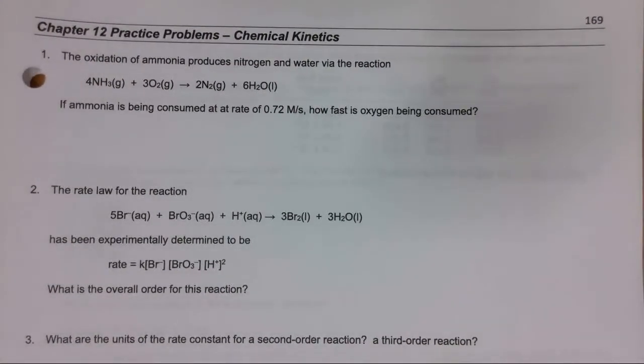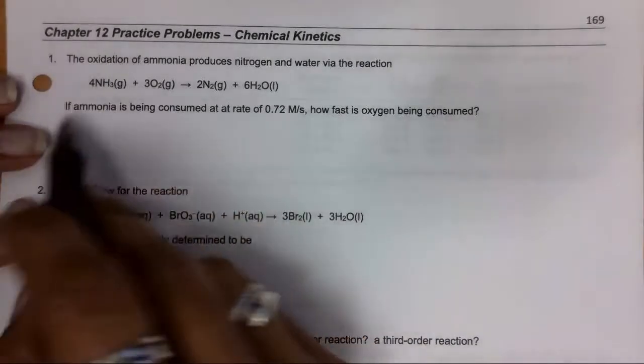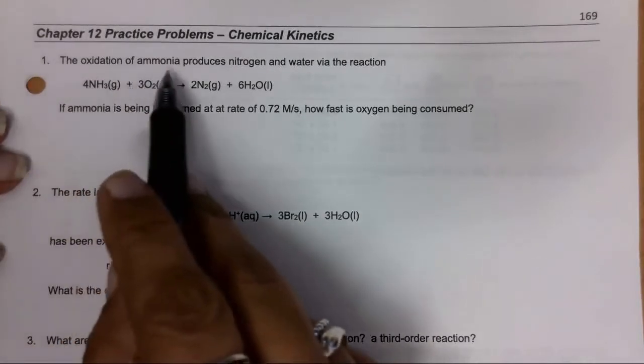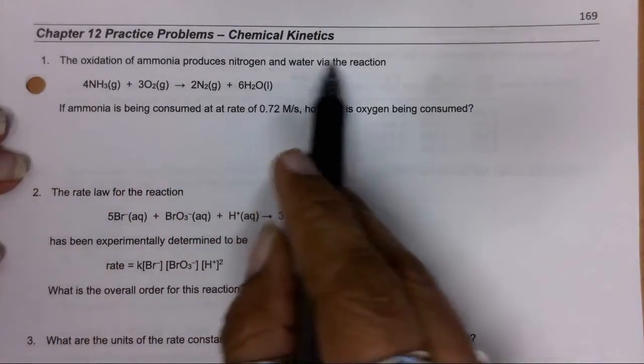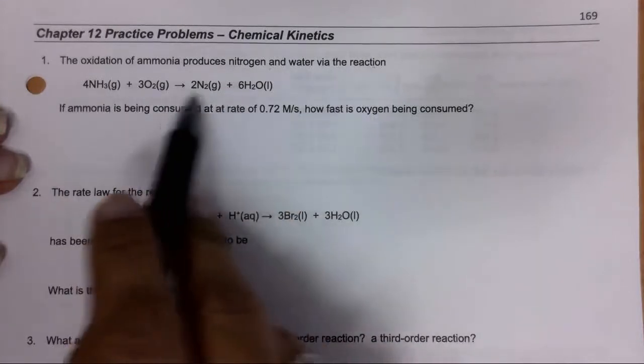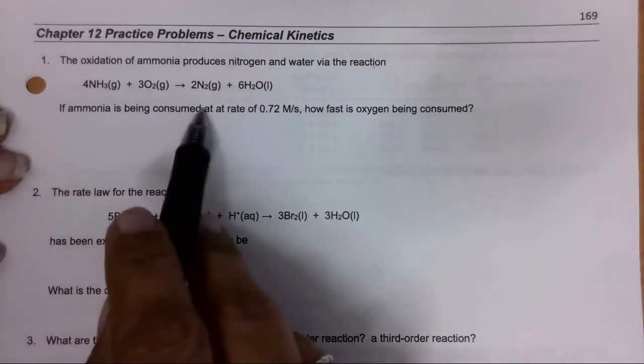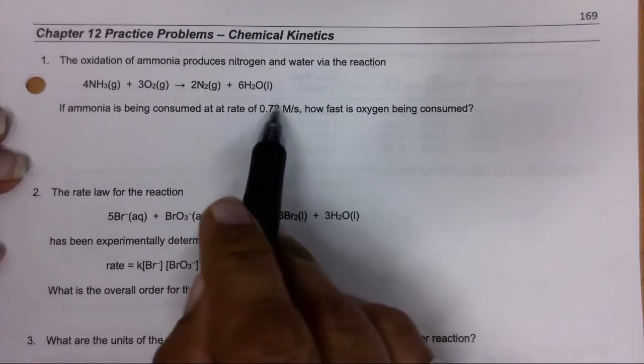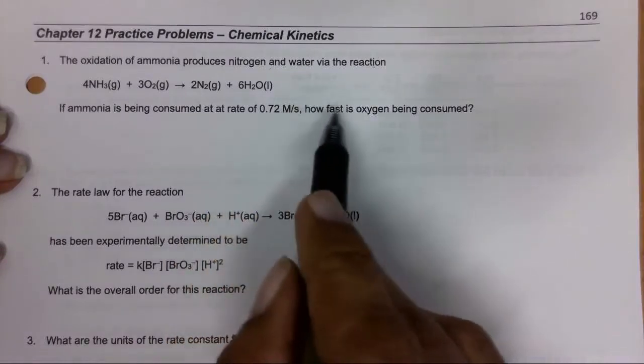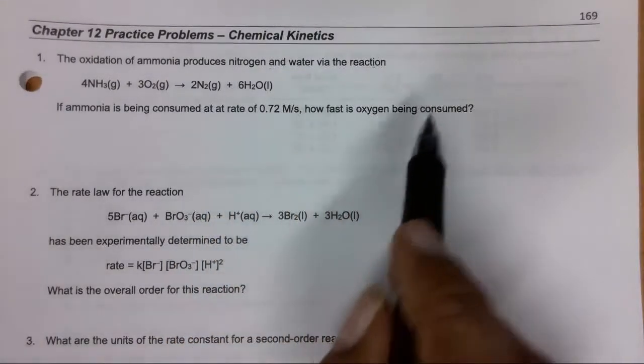You have the entire semester to review, but as we work through this, I'm going to give you the key items or points that you need to be thinking about when you're working these problems. Okay, so in problem number 1: the oxidation of ammonia produces nitrogen and water via the reaction below. If ammonia is being consumed at a rate of 0.72 moles per liter per second, how fast is oxygen being consumed?